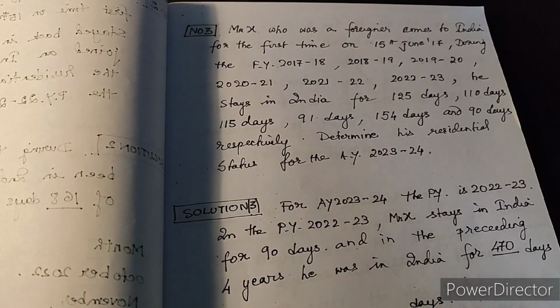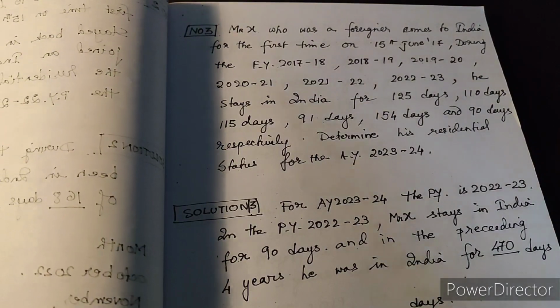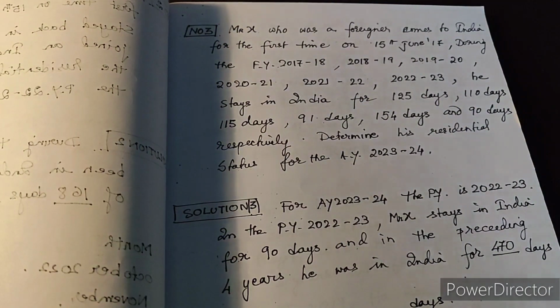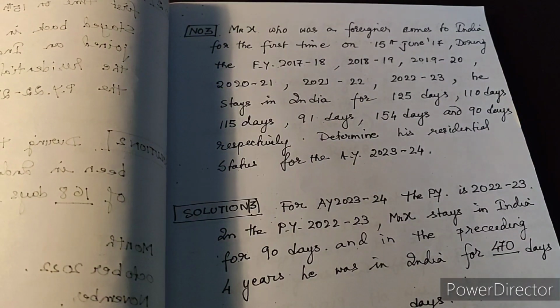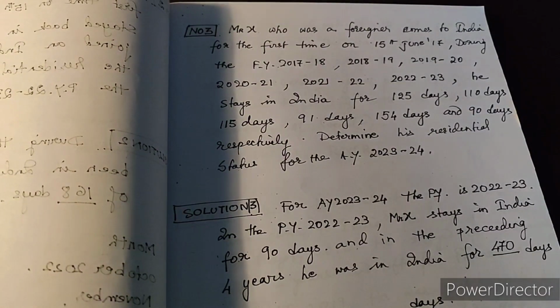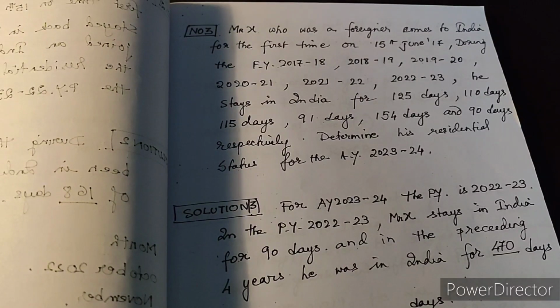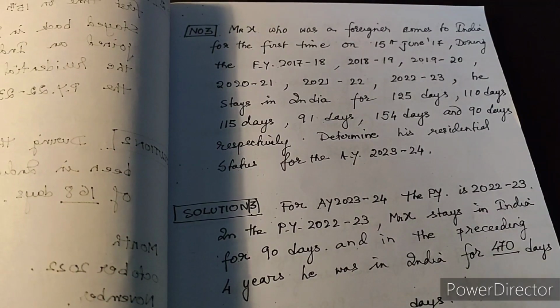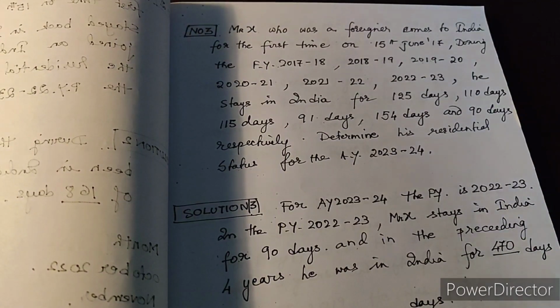During the financial years 2017-18, 2018-19, 2019-20, 2020-21, 21-22, 22-23, he stays in India for 125 days, 110 days, 115 days, 91 days and 154 days and 90 days respectively. So each year you have been told how many days he was there in India. Okay. So determine the residential status for the assessment year 23-24.